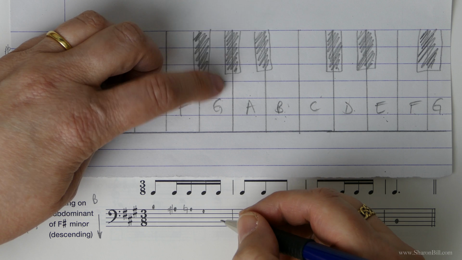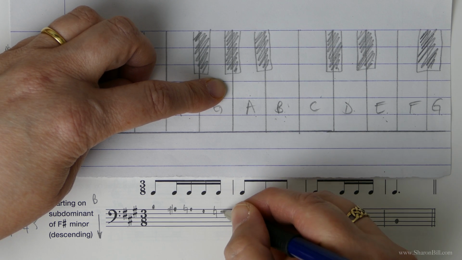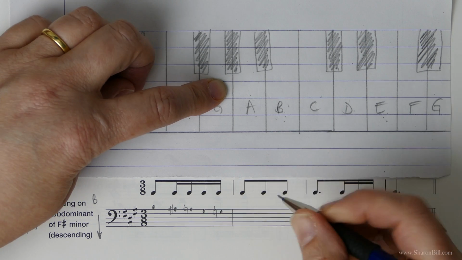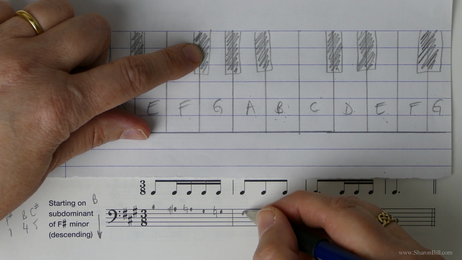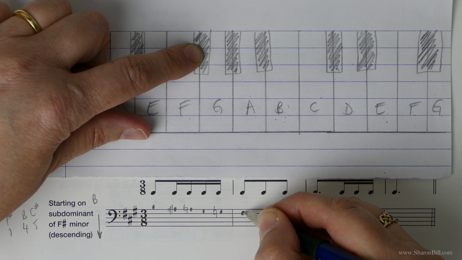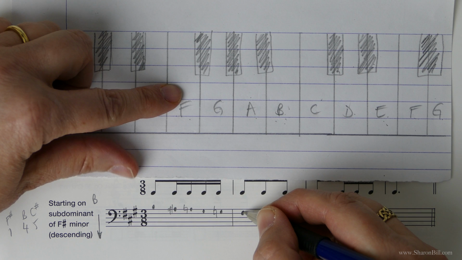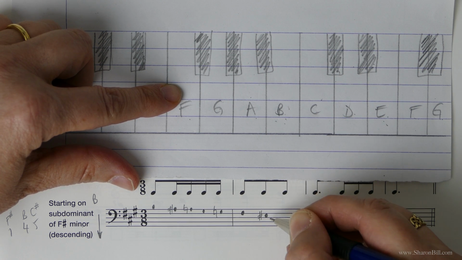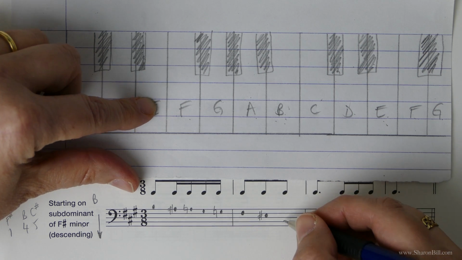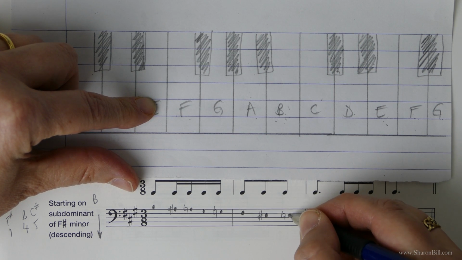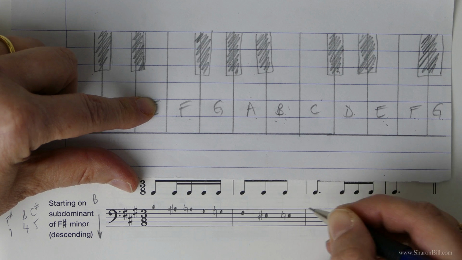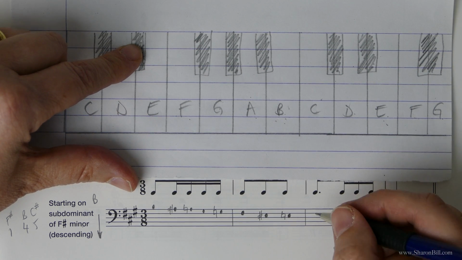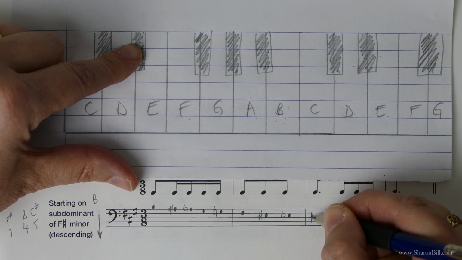So I now need to cancel that to get a G natural. F sharp, the key signature will add that sharp for me. And now I need this next one, so I'm going to call that one E sharp. And then I need an E natural. Now I need a D sharp.